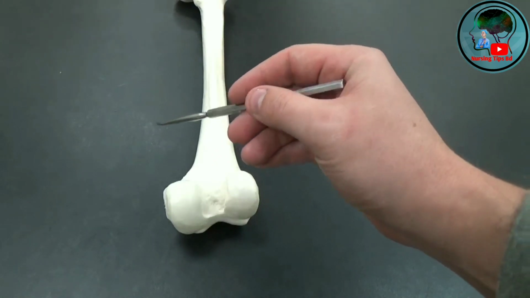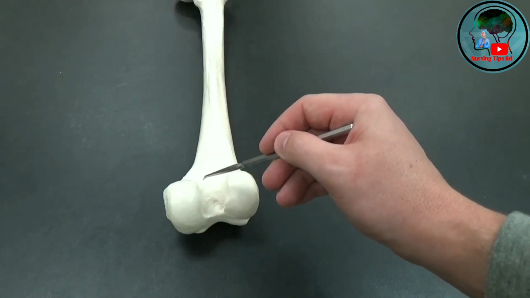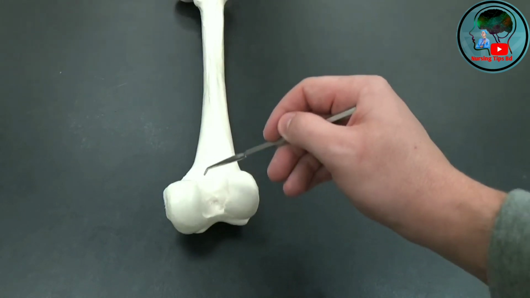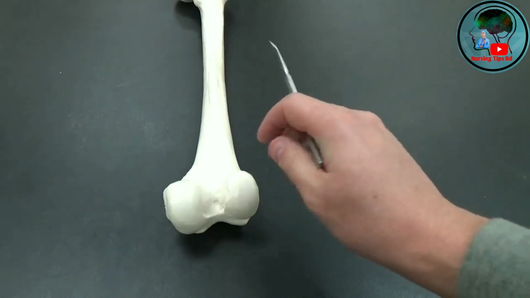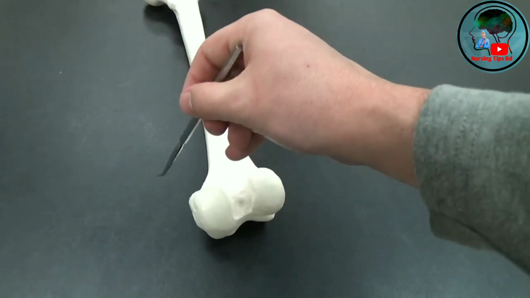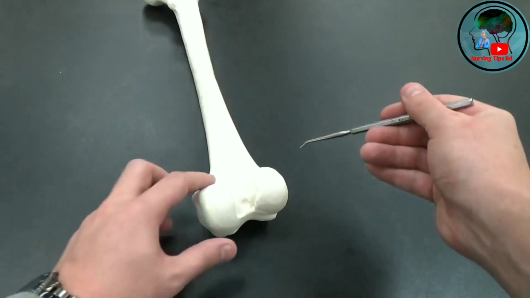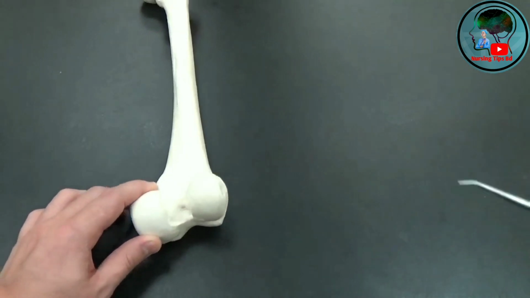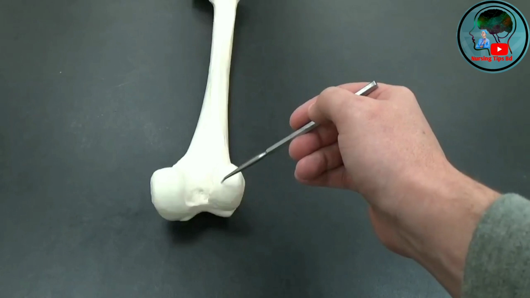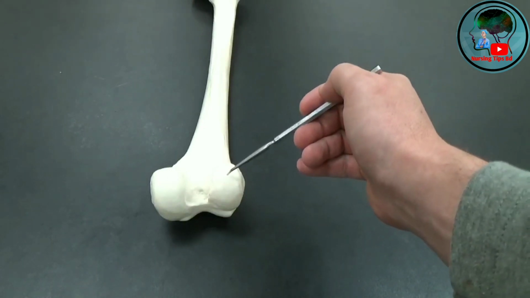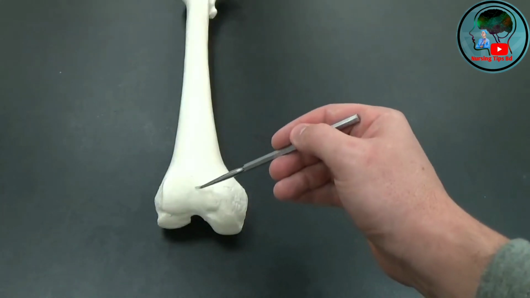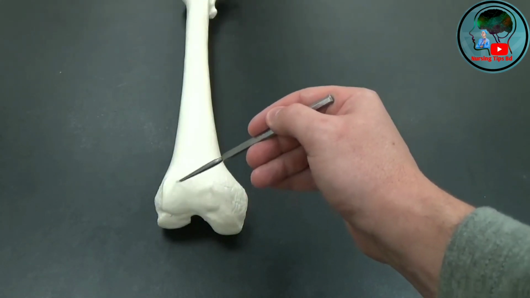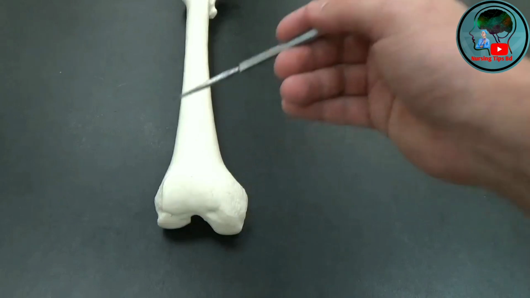These are separated by the intercondylar fossa. You also have a medial and lateral epicondyle, so condyles, epicondyles. You flip it over, you have the patellar surface. It's kind of the flattened part right here where your kneecap would sit.